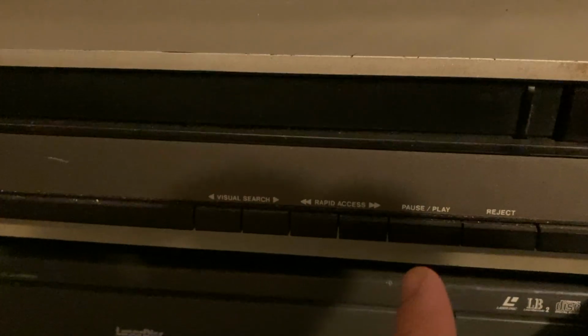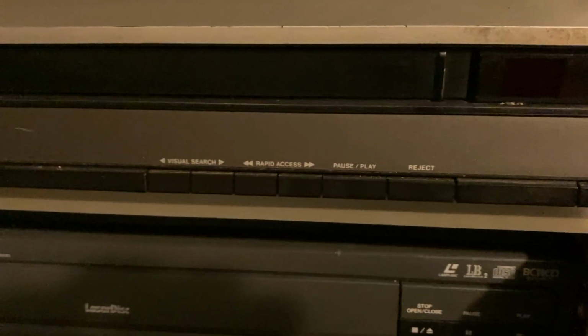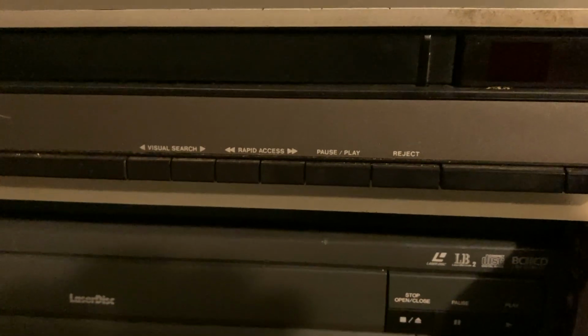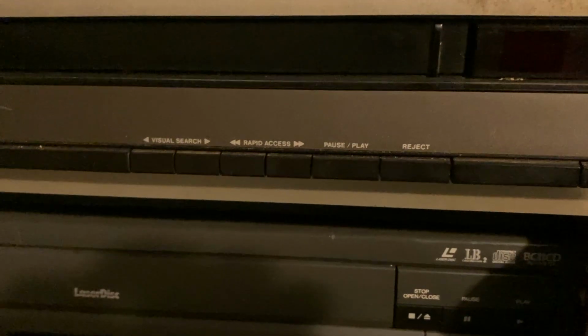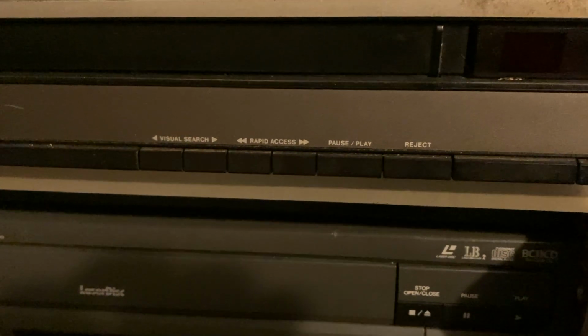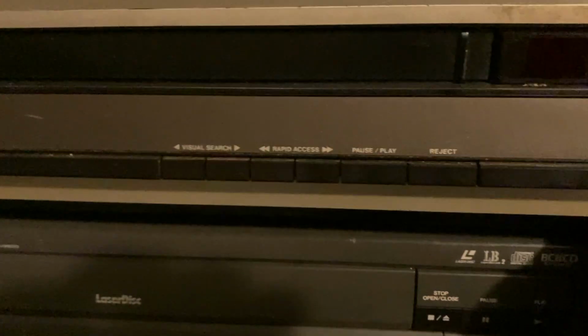Your typical pause and play. Now, what's unique about pause and play here is, when you do pause it, all it simply does is lift the needle up. And then when you go to play again, it just puts the needle back down and plays the CED from there.